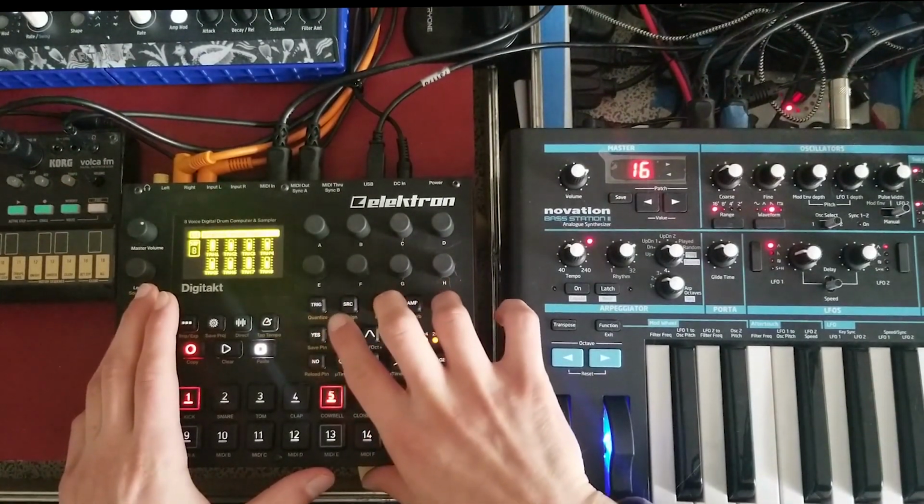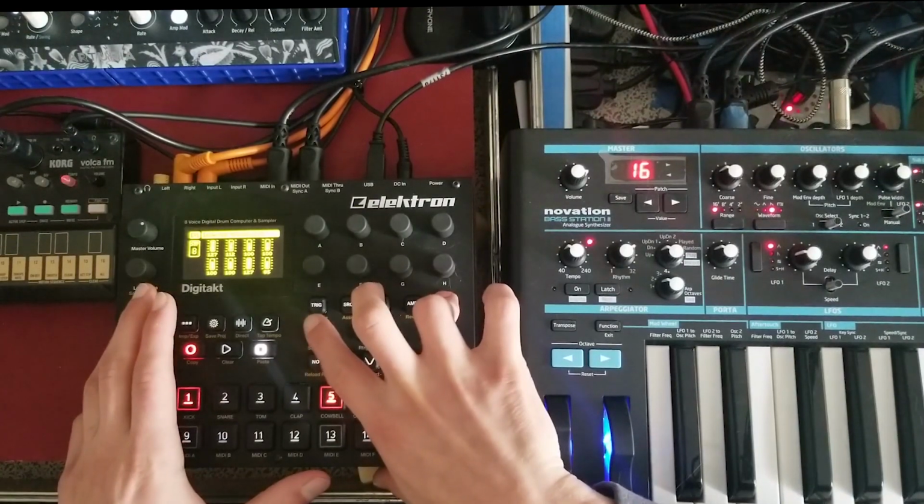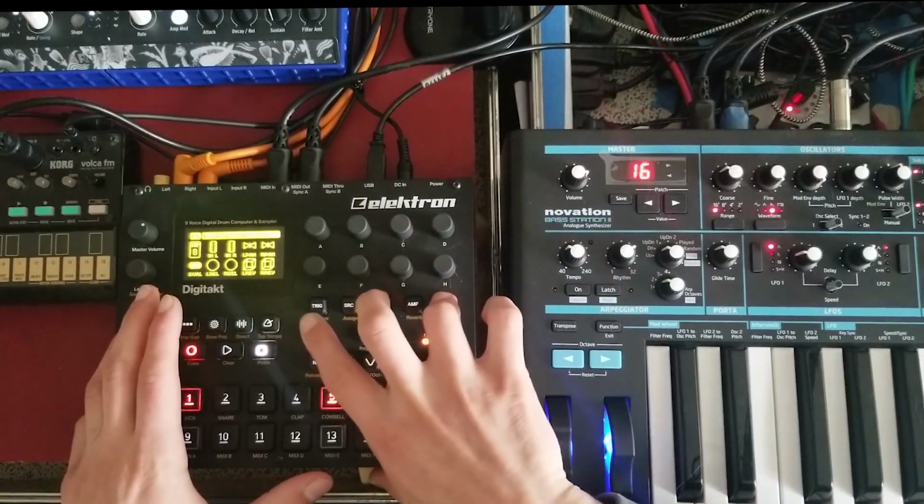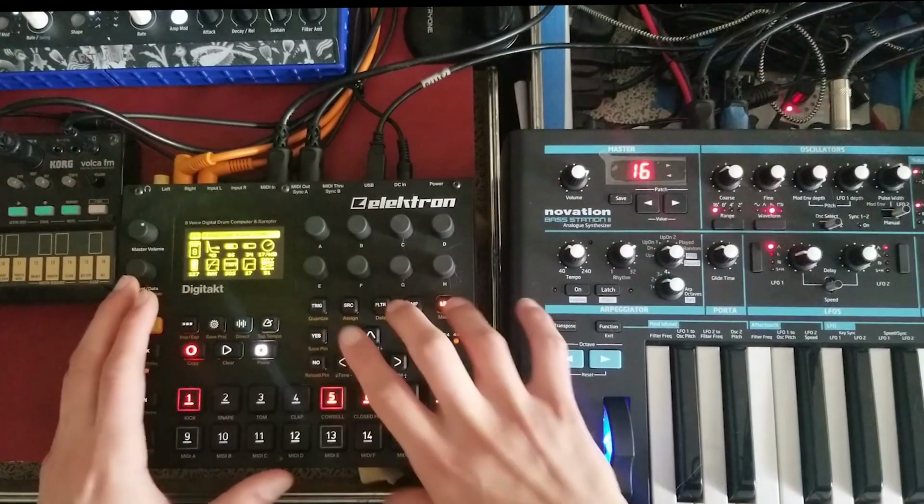Amazing. Does it randomize the mixer? I'm kind of figuring this out as I go. It does not randomize the mixer or the external mixer. Okay, but the compressor can be randomized. That's pretty interesting.